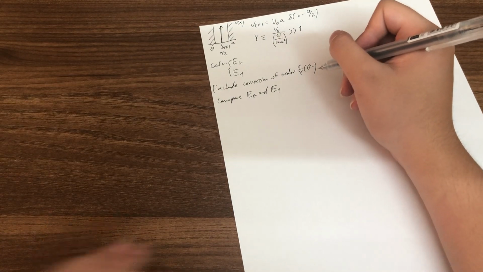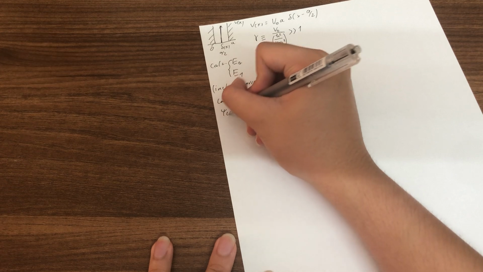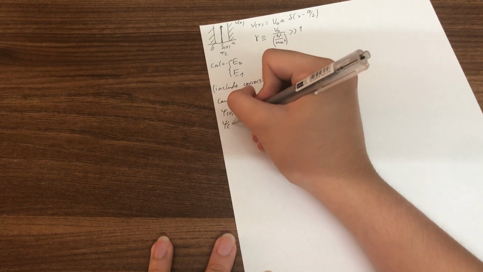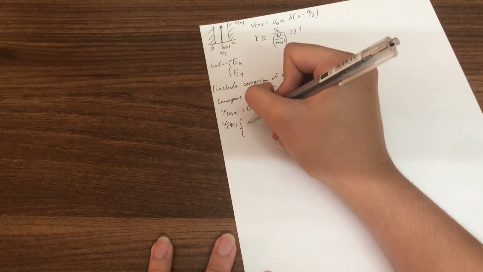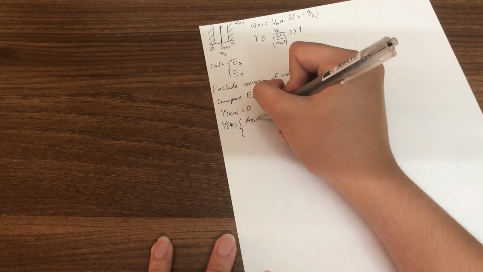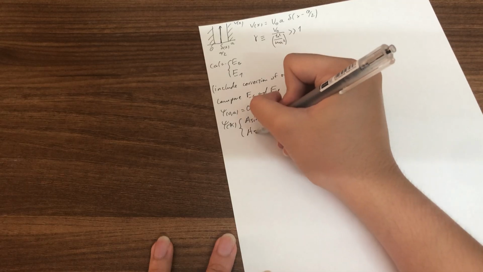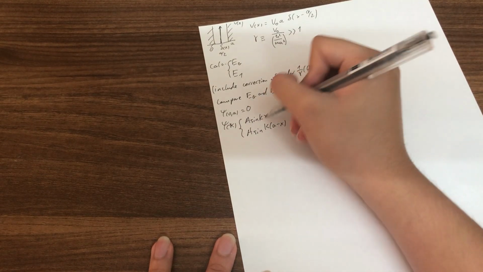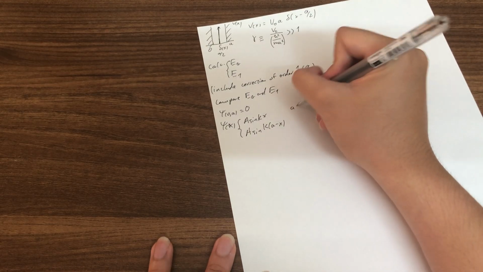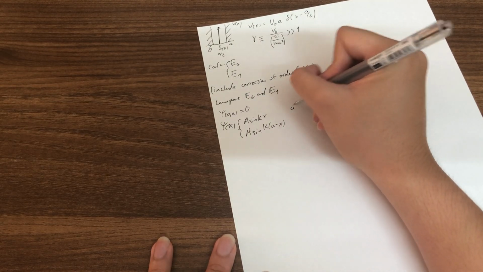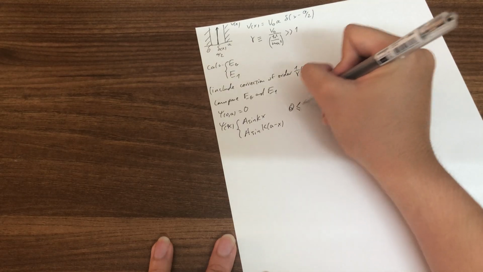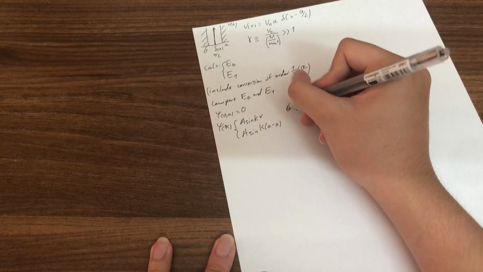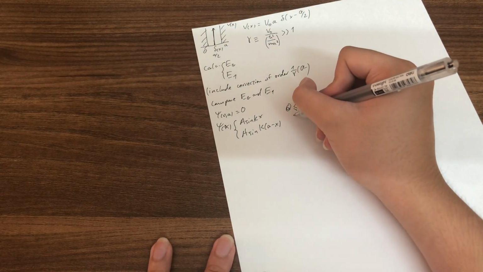You're given as normal psi at 0 and a is equal to 0. Your psi of x is A sine kx and A sine k(a minus x) in the interval from 0 to a over 2, so the first half of the well.